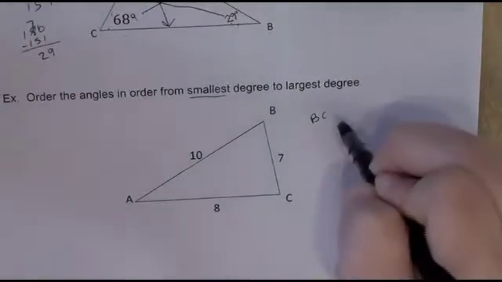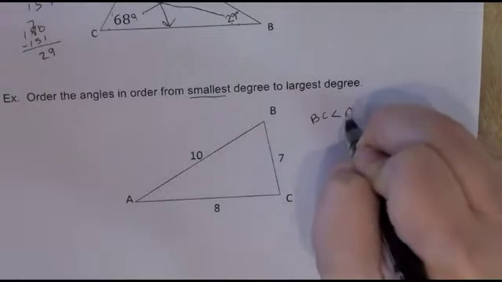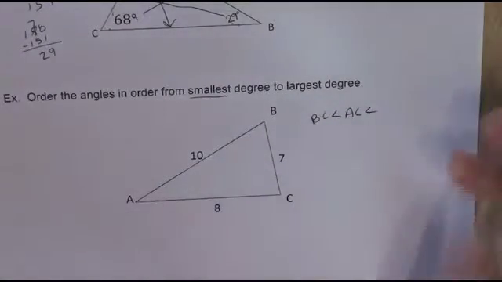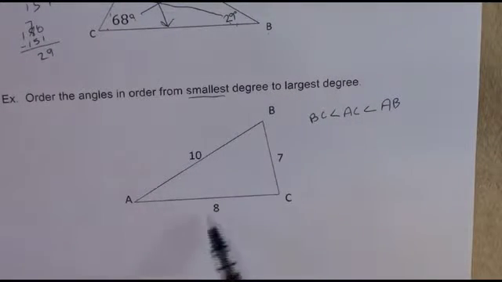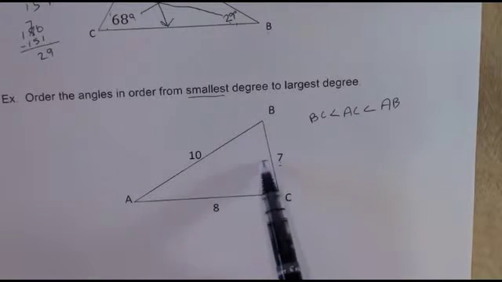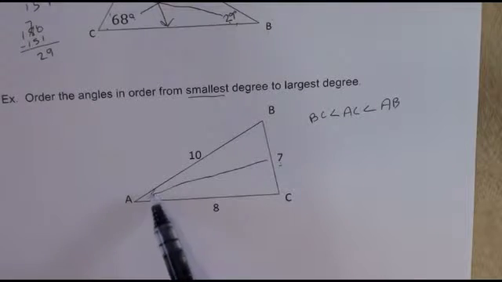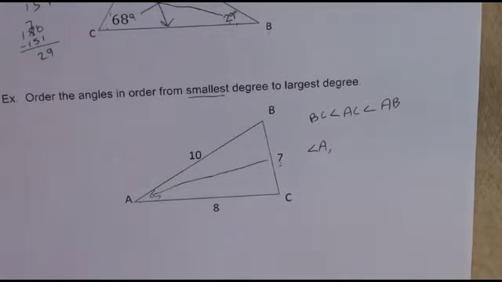The length of BC is less than the length of AC, which is less than the length of AB. It's fairly easy to put those in order. They go 7, 8, and 9. So the angle that is across from the 7 is the smallest angle, since 7 is the smallest side. From the 7, go across the triangle to angle A. Angle A is going to be the smallest.